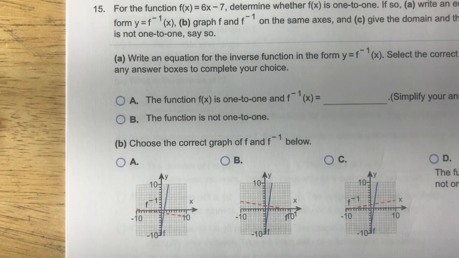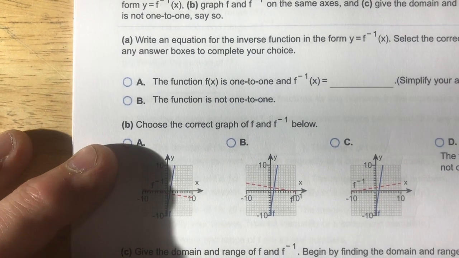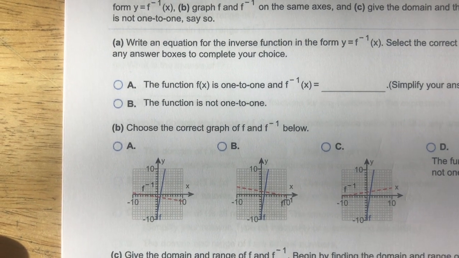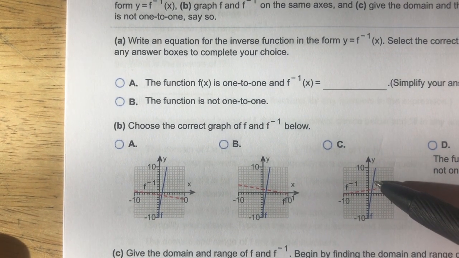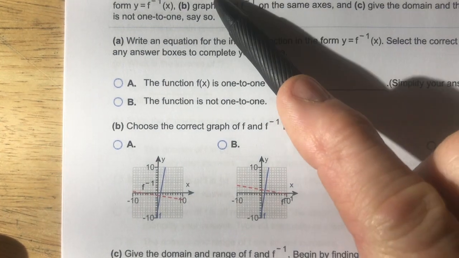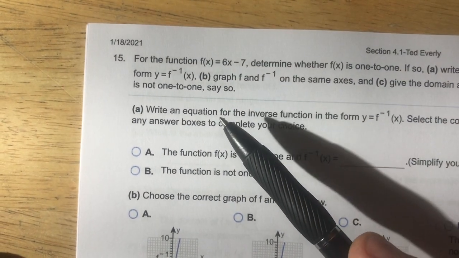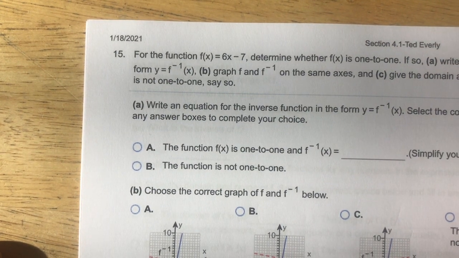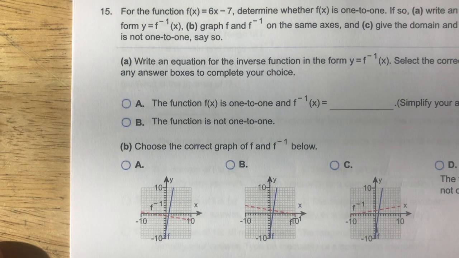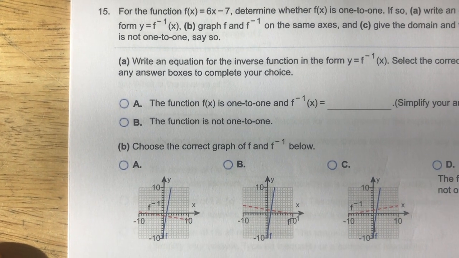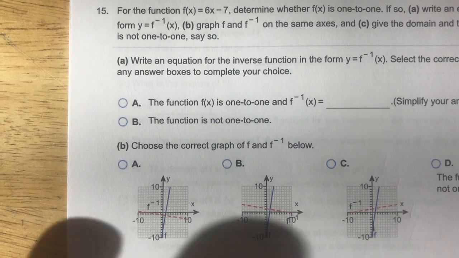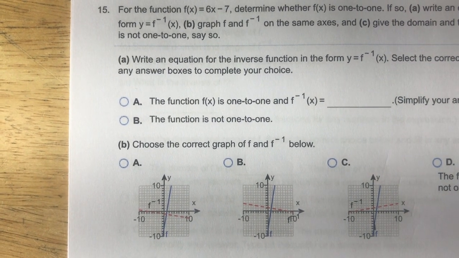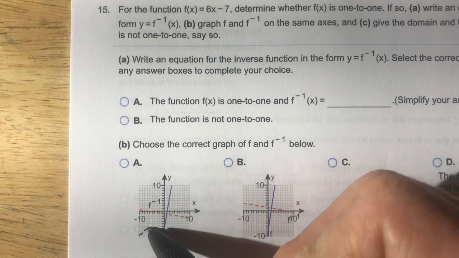Okay. Now part B says choose the correct graph of this. It looks like the blue line is the function. You can check that it crosses at -7. It looks like it goes up 6 and over 1. So these blue lines look correct for the function. Now what we can do to figure out which one's the inverse, you should think about this dotted line that we talked about a while ago.